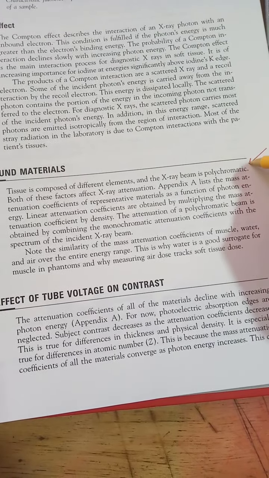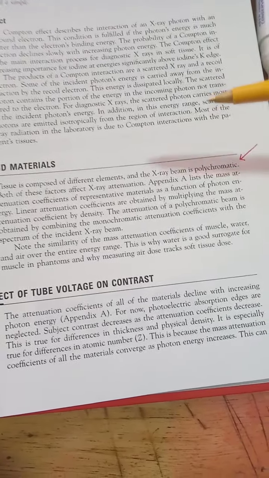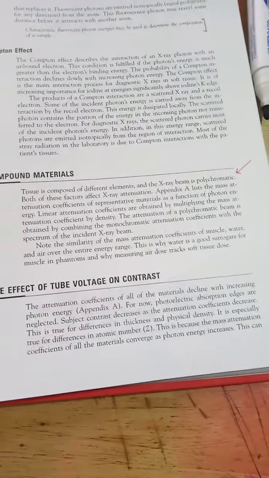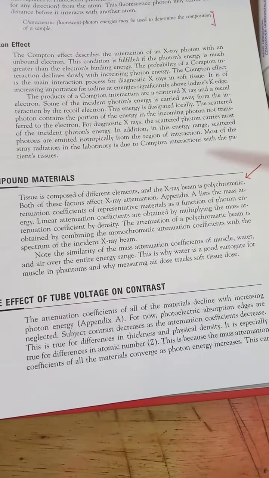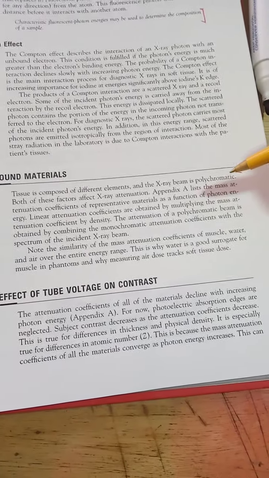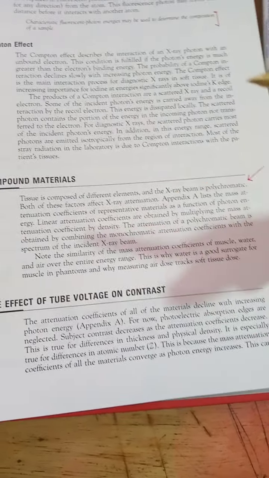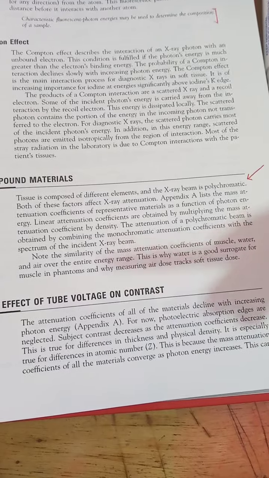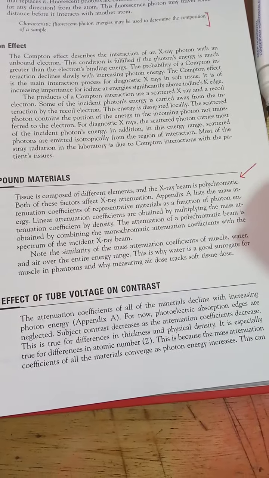Compound materials that are used are polychromatic. It's basically polymerized, advanced polymerics, and an effort is made to find materials that have a linear, single, homogeneous attenuation coefficient, so that it doesn't induce multiple layers of scattering due to non-homogeneous material composition.